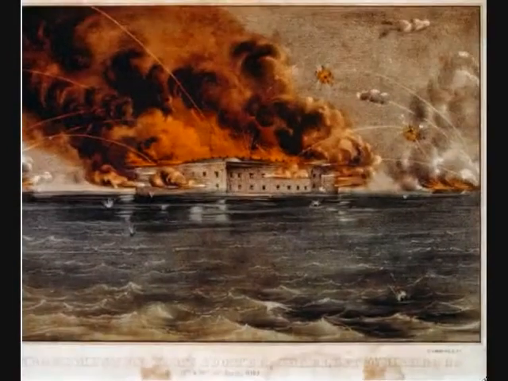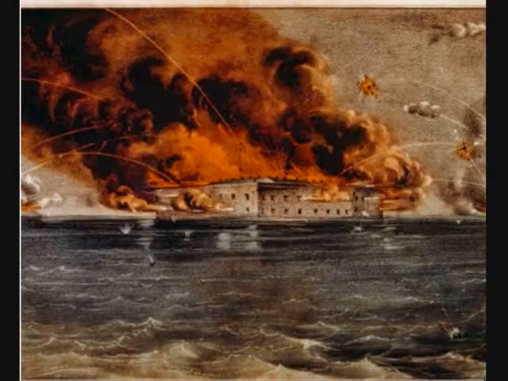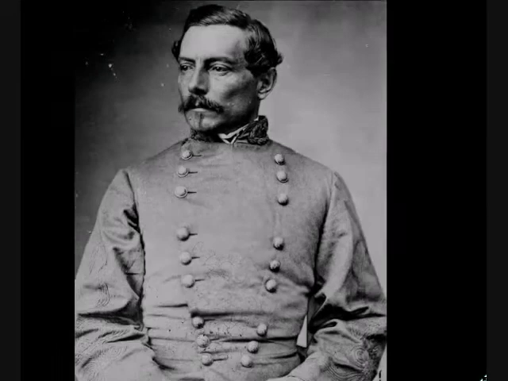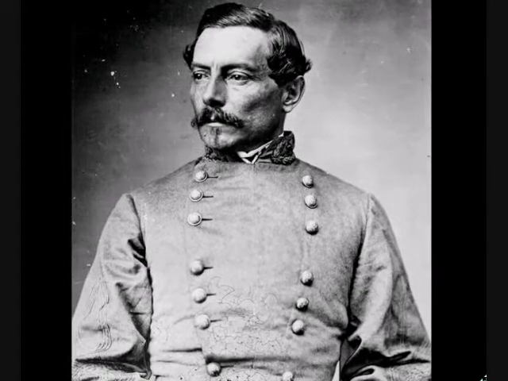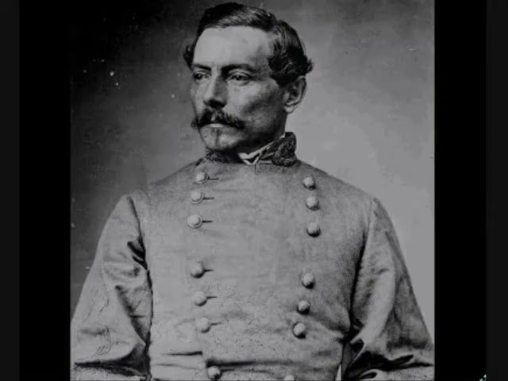April 12th, 1861. A day that will forever be remembered as the start of the deadliest war in American history. Under orders from the Confederate President Jefferson Davis, troops controlled by the Confederate government under P.G.T. Beauregard attacked Fort Sumter with heavy artillery.